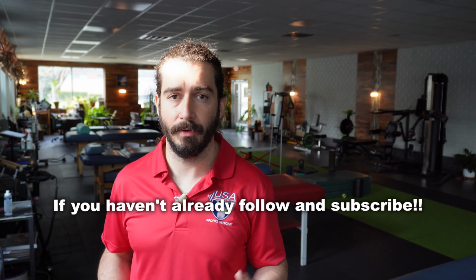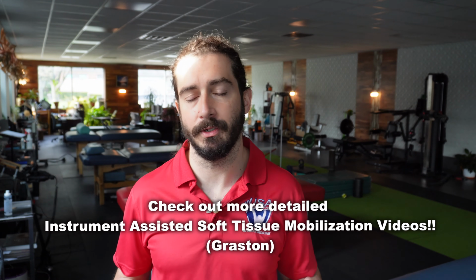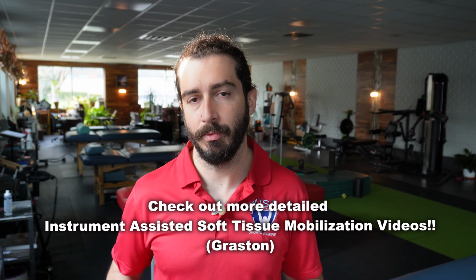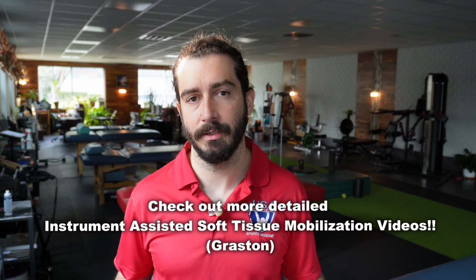We have gone over already how we like to perform instrument-assisted soft tissue mobilization, and we've provided all these other techniques about breaking up adhesions and scar tissue already. We're going to continue to provide you with all of the ways to help yourself.